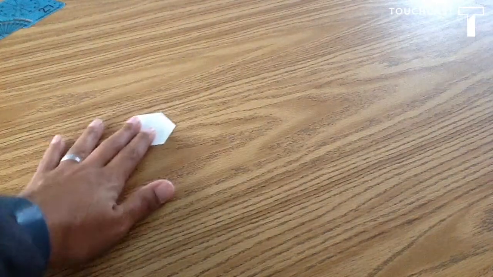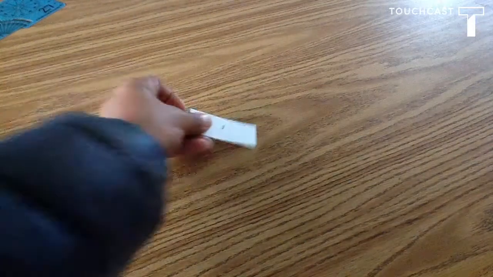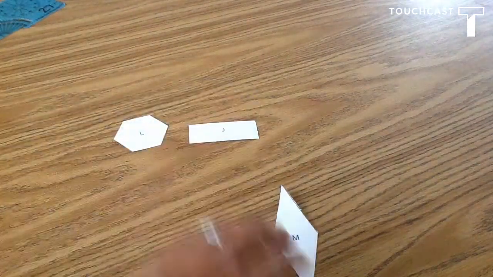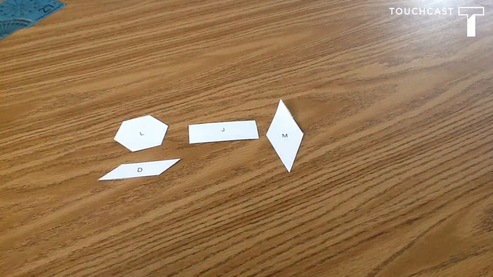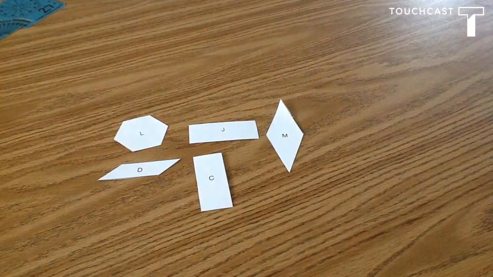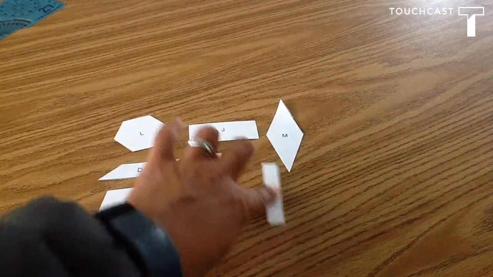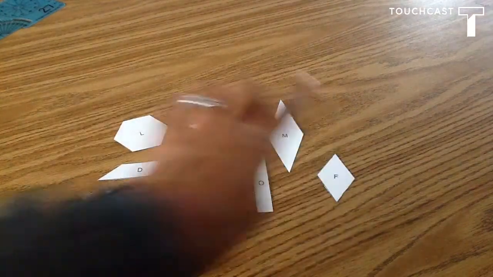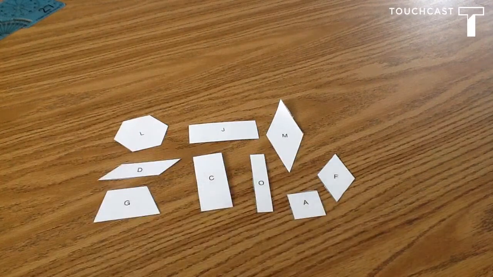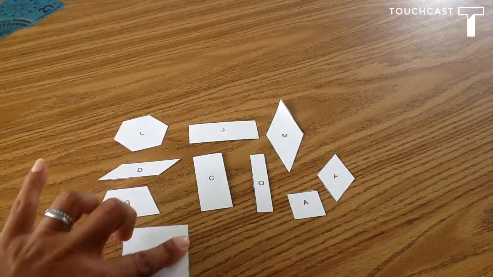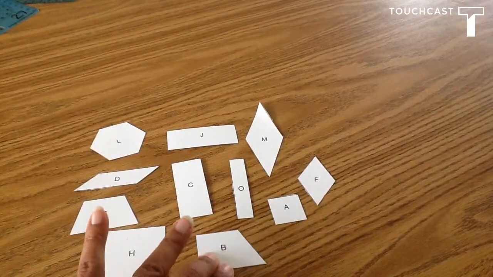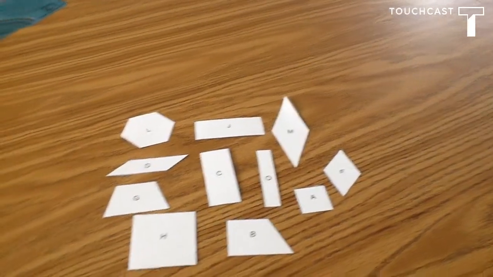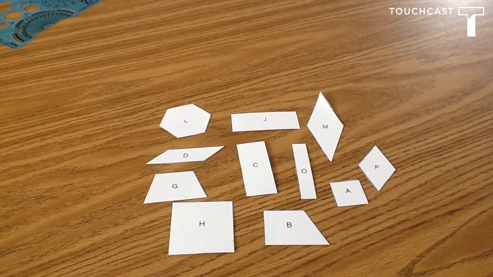So we have L, J, M, D, C, G, O, F, A, H, and, whoops, B. Let's adjust so you can see all of the shapes. What do these all have in common?